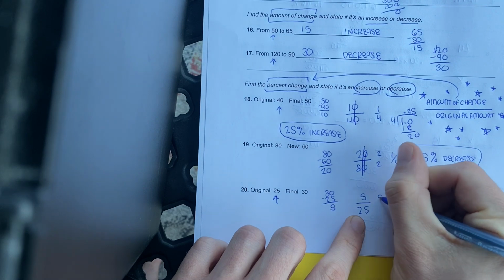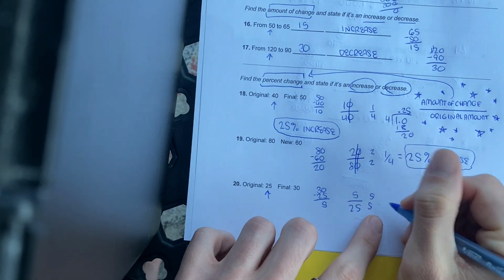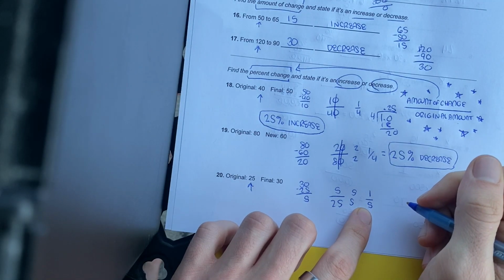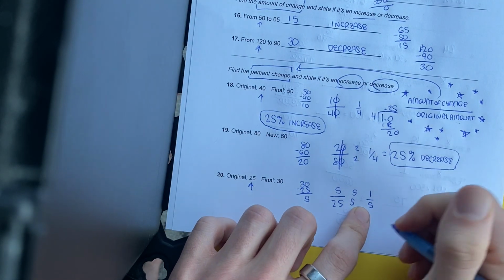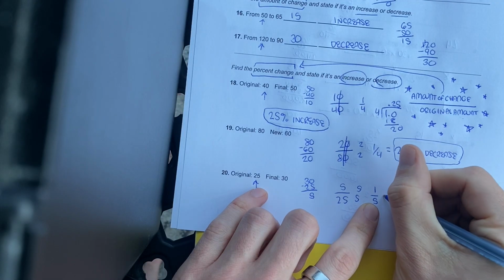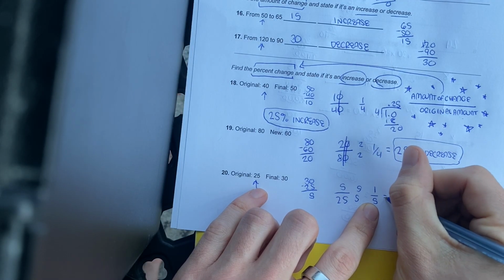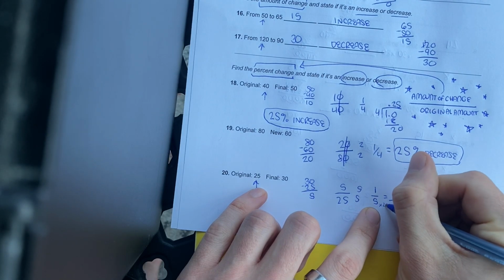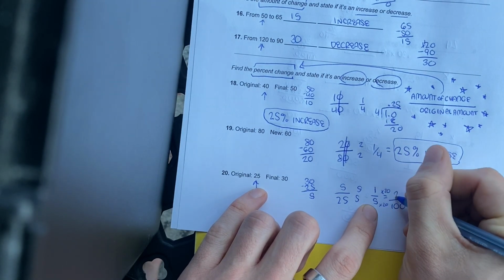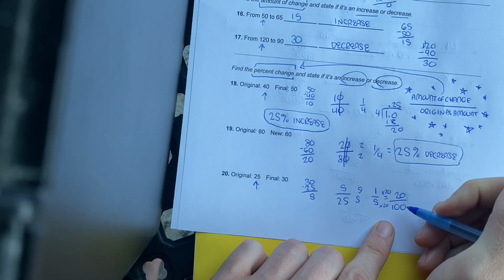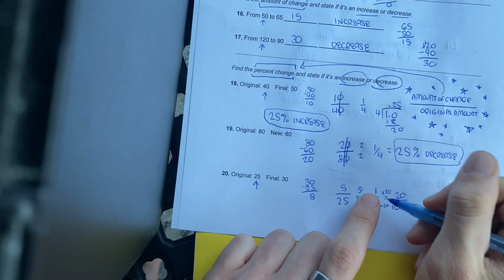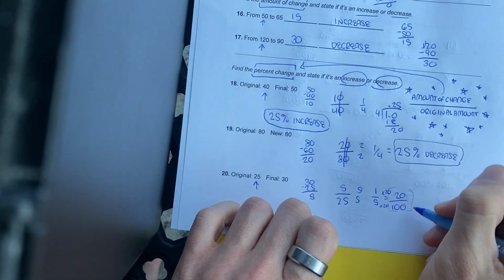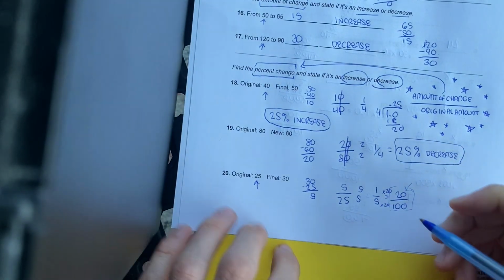And then let's reduce that to be 1 over 5. And then maybe you know 1/5 as a percent. If not, here's the quick way. 1/5 equals what over 100? Times 20, times 20. So I did 5 times 20 to get to 100, 1 times 20 to get the 20 on top. Once it's in this format, we can say that this is 20%.